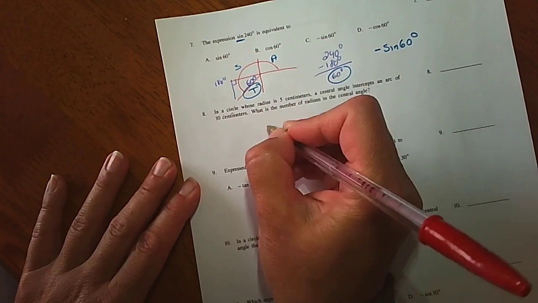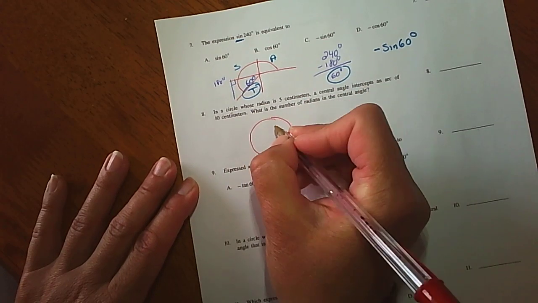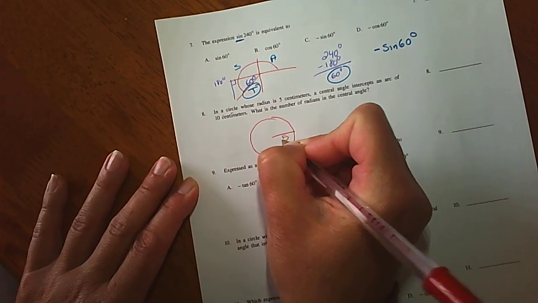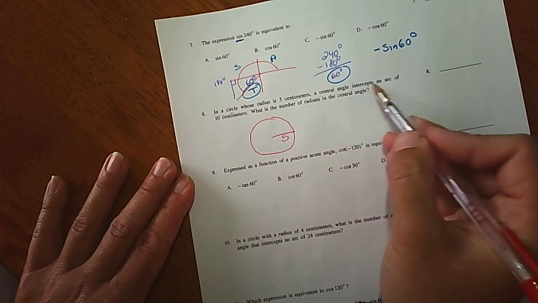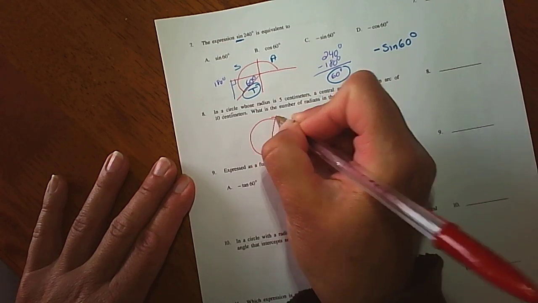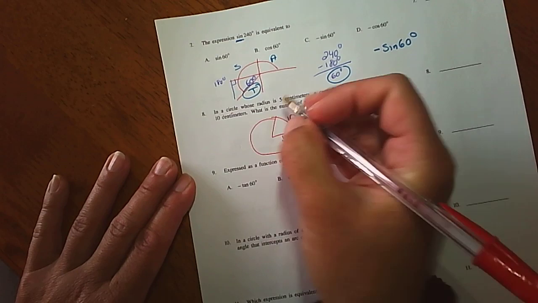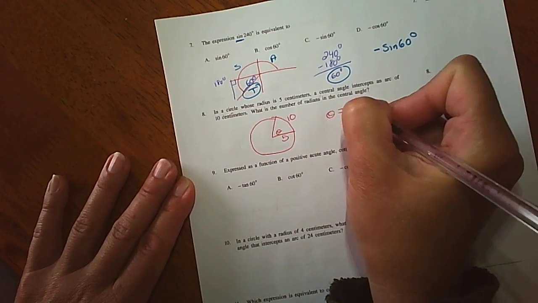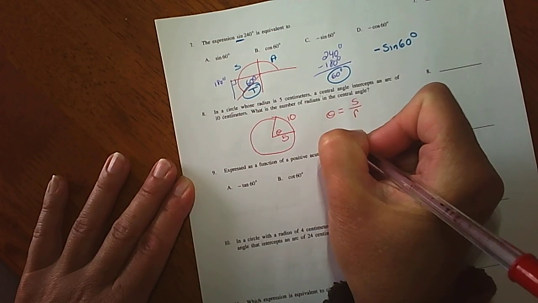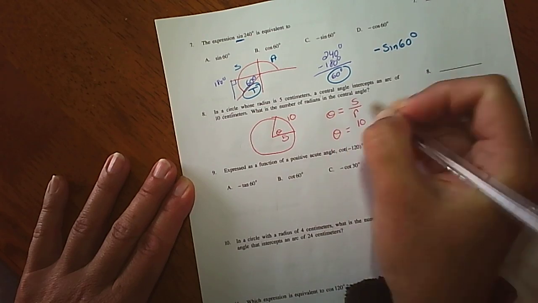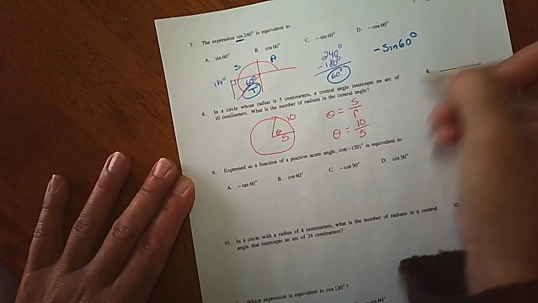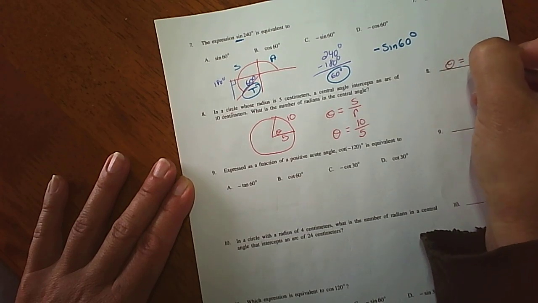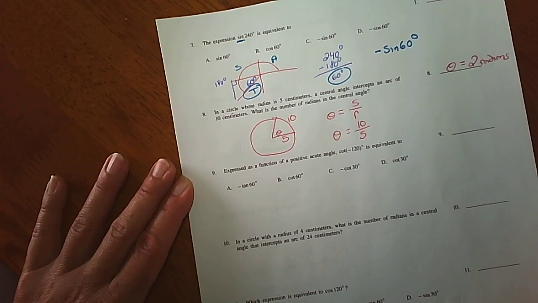Okay, in a circle whose radius is 5, a central angle intercepts an arc of 10. The arc is 10. What would be the angle? All right, so theta equals S over R. This time we don't know the angle, but we know the arc is 10 and the radius is 5. So that means the angle has to be 2 radians. So if you got 2 for that one, good job.